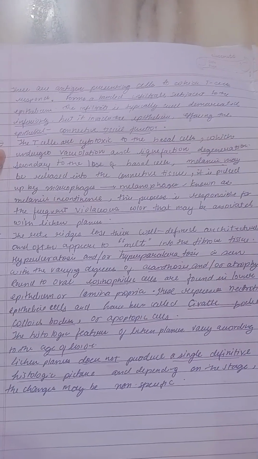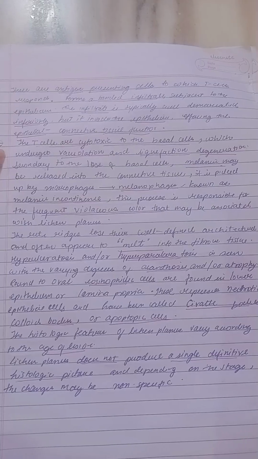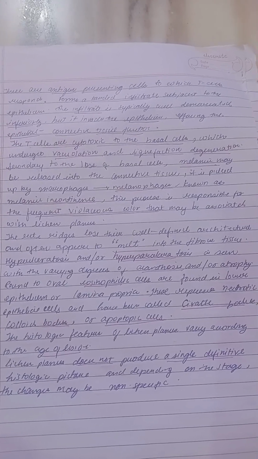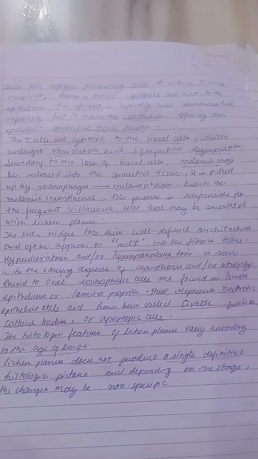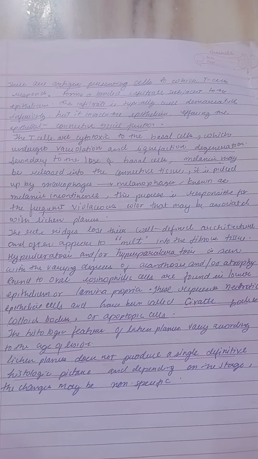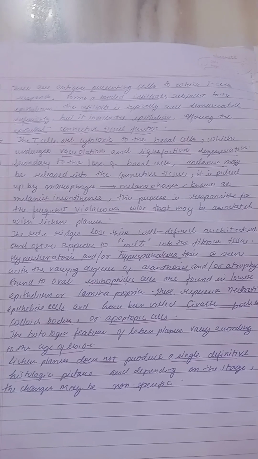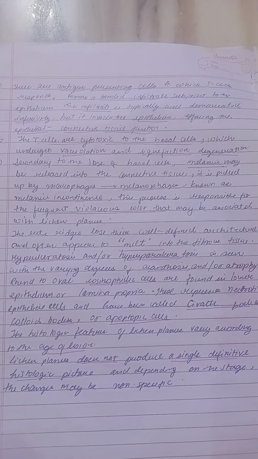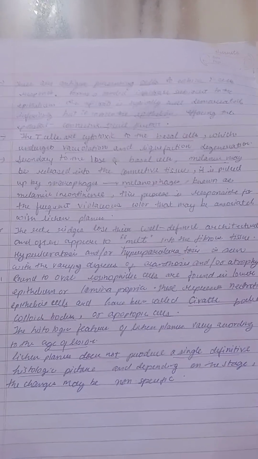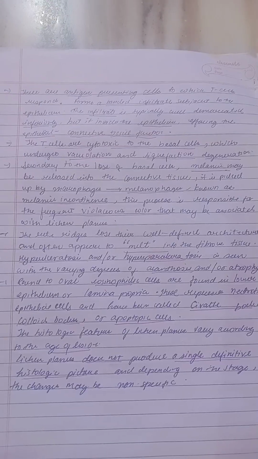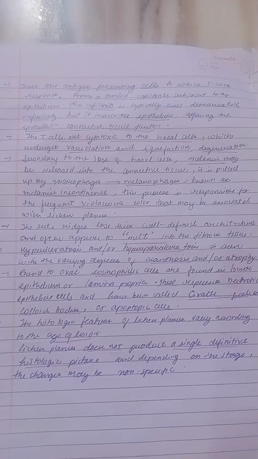The T cells are cytotoxic to the basal cells, which undergo vacuolation and liquefaction. तो बेसल सेल का क्या हो जाता है? Vacuolation and liquefaction degeneration secondary to loss of basal cells, which will lead to release of melanin into the connective tissue. Degeneration होगा, ठीक है, liquefaction, degeneration.